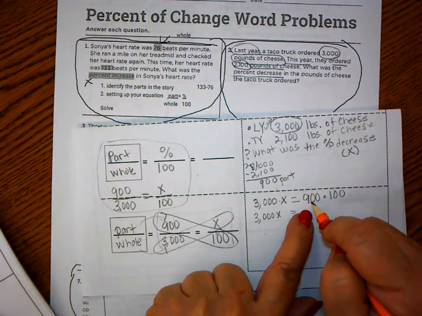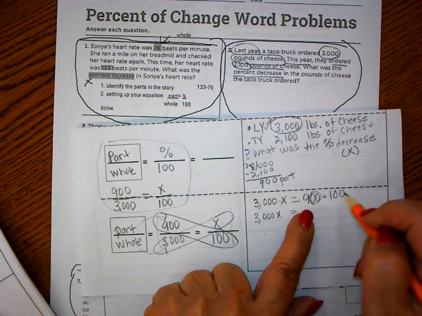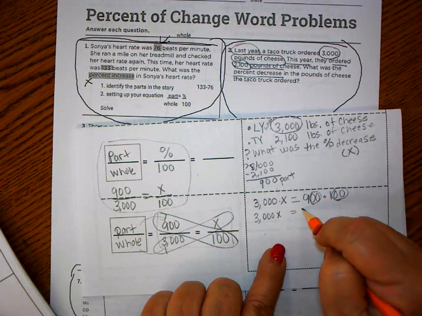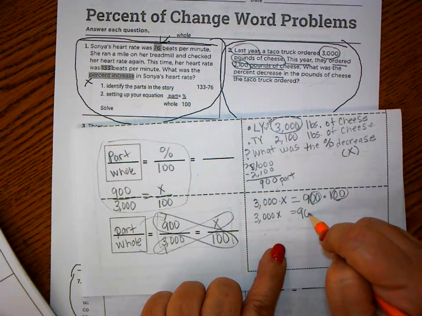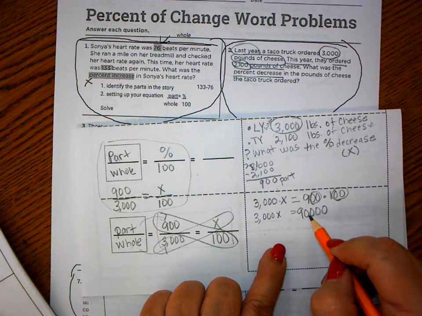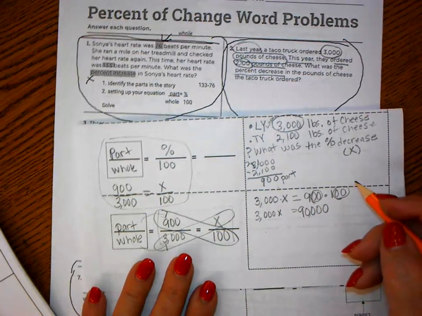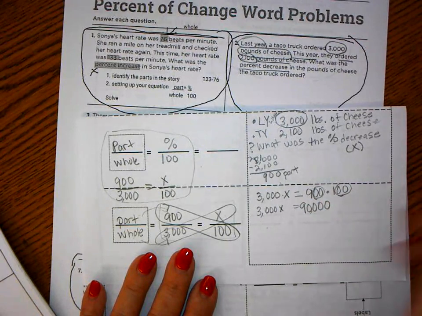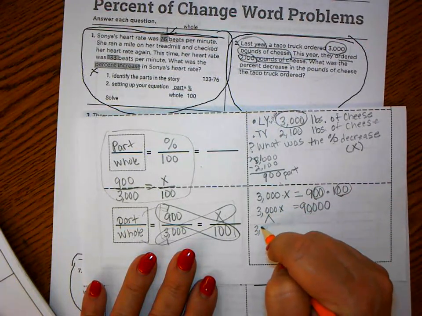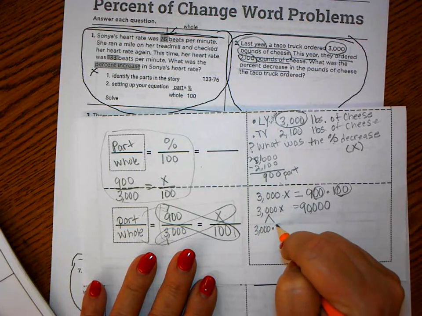So I have my 3000x. I'm going to count my zeros here. This is group those. That's 2. That's 4. So I'm left with 1 times 9 is 9. And I'm adding 4 zeros. So then it's 90,000. The next thing I'm going to do is I need to isolate. This is the same as 3,000 times x.